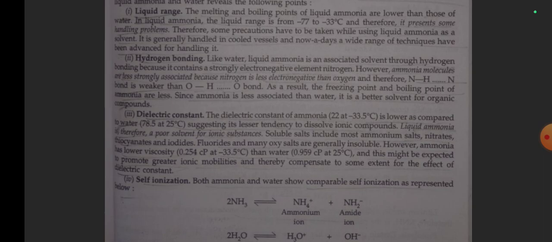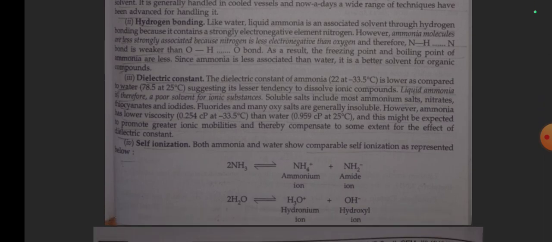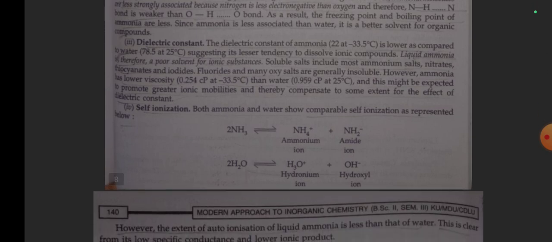Number 2. Hydrogen bonding. Like water, liquid ammonia is an associated solvent through hydrogen bonding because it contains a strongly electronegative element, nitrogen. However, ammonia molecules are less strongly associated because nitrogen is less electronegative than oxygen, and therefore the N–H···N bond is weaker than the O–H···O bond. As a result, the freezing point and the boiling point of ammonia are less. Since ammonia is less associated than water, it is a better solvent for organic compounds.